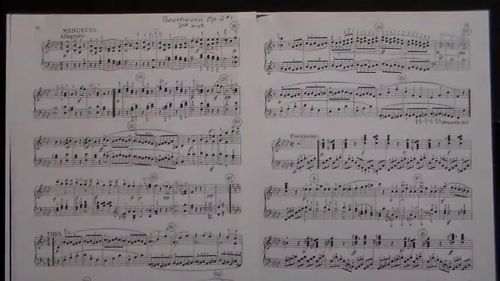In this video, we're going to look at the third movement of the first Beethoven piano sonata, Opus 2, number 1, which is in the key of F minor. And we're looking at the Minuetto movement, this third movement. And this is a good example of minuet in trio form.